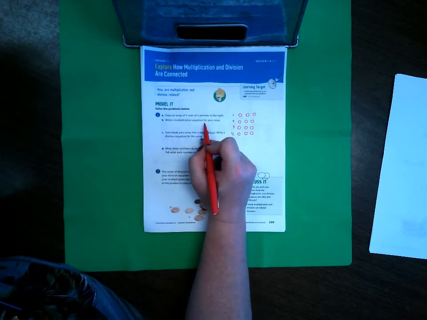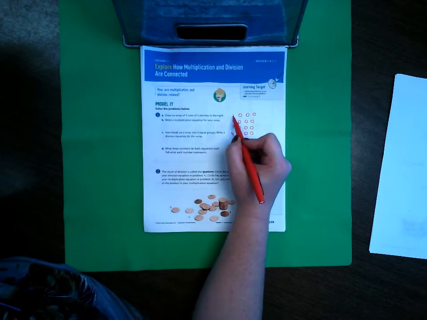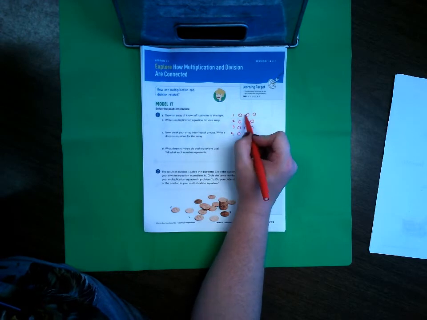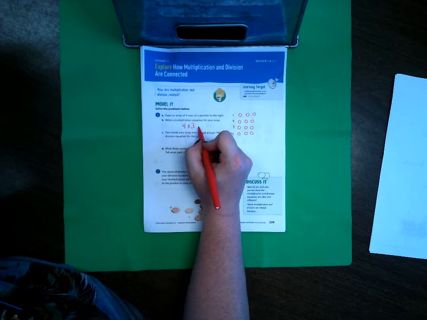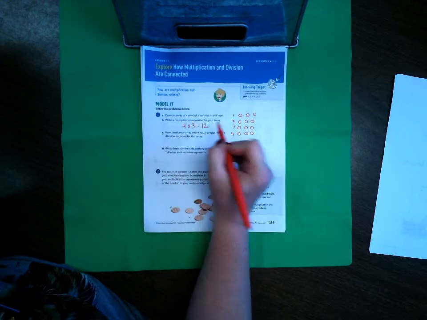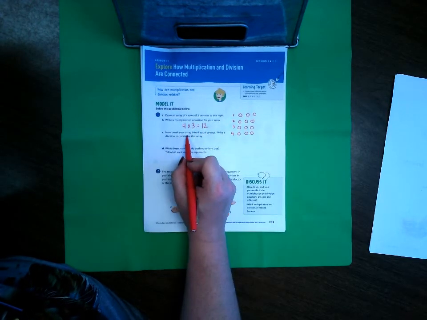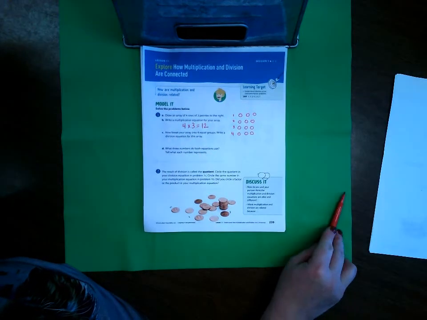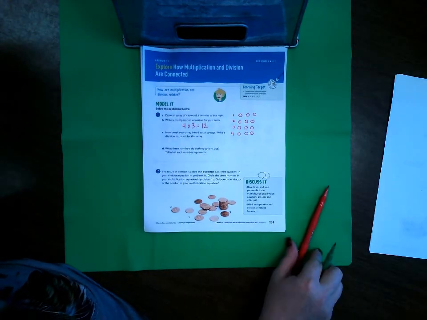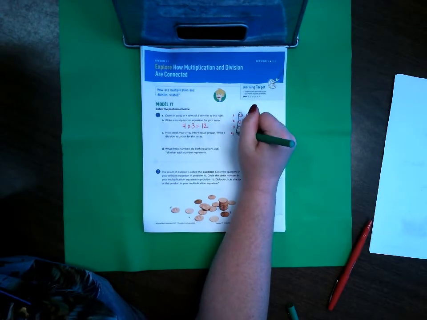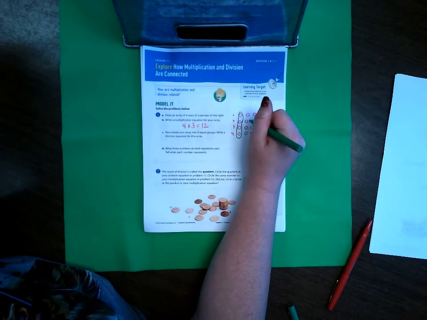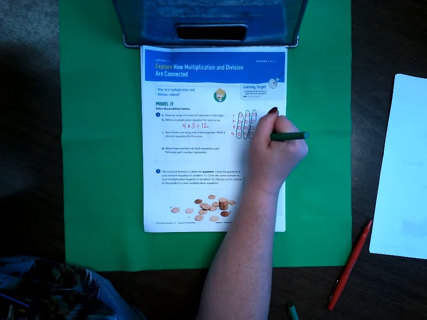Write a multiplication equation for your array. Well, if I have 4 rows and there's 3 pennies in each row, it would be 4 times 3 equals 12. Now break your array into 4 equal rows, or 4 equal groups. So I'm going to do it this time now because I can see that I easily have 4 here. So I have that group, and one last group of 4.